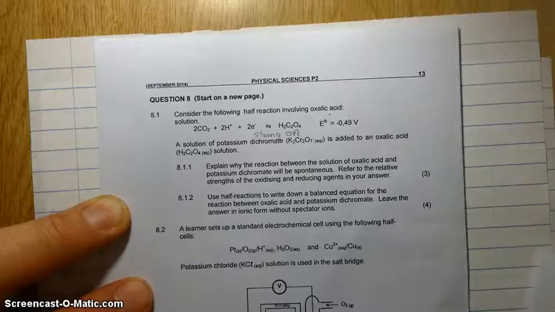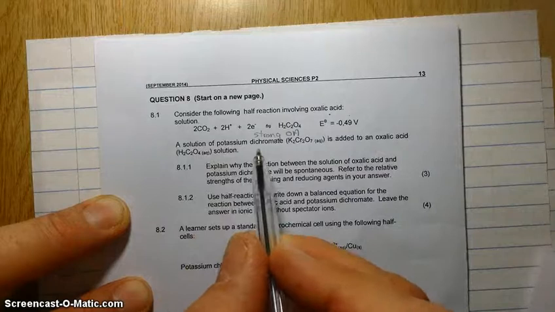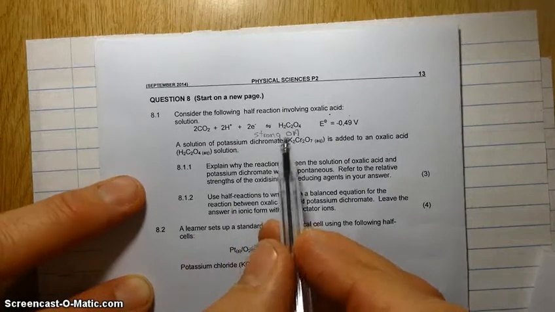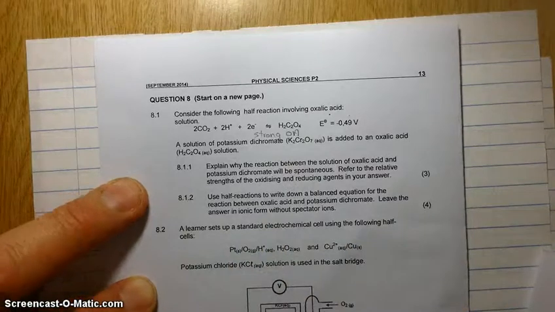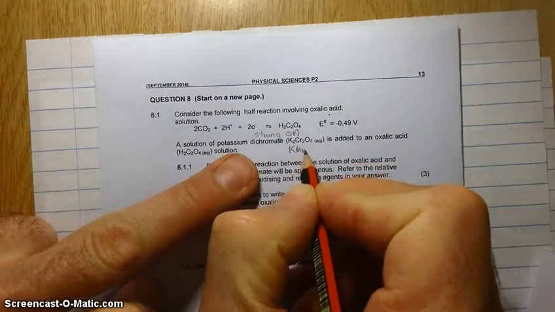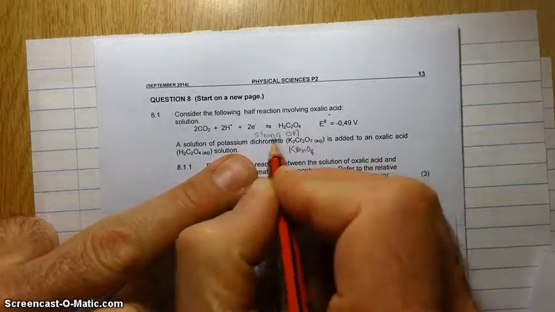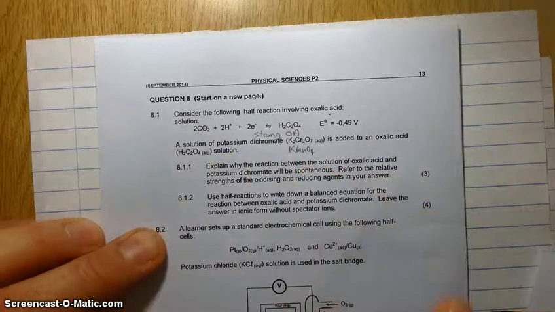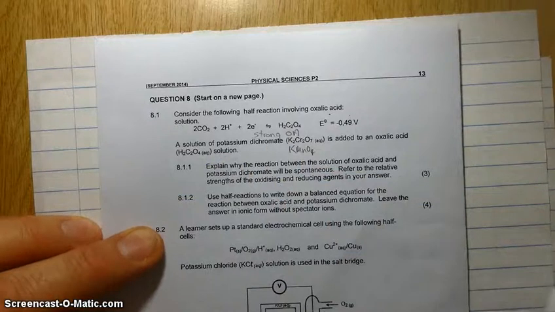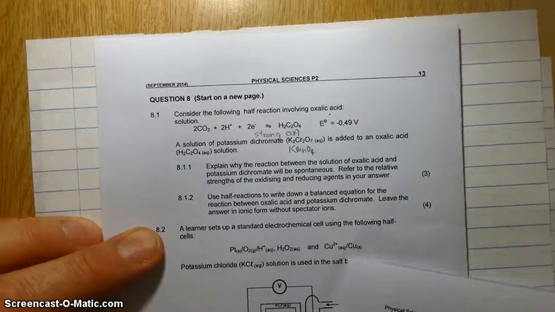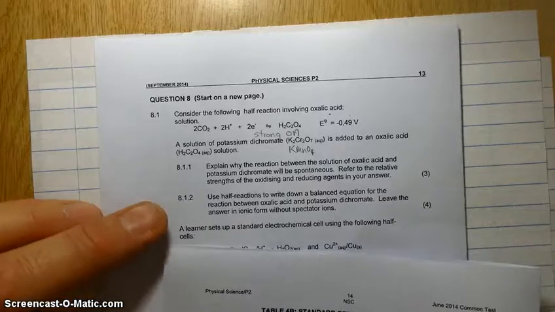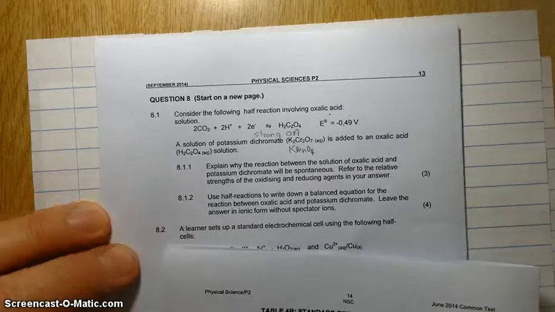And then they say that the solution of potassium dichromate, K2Cr2O7, will be a strong oxidizing agent. The moment you see potassium dichromate and potassium permanganate, the KMnO4, always write down that they are strong oxidizing agents. Remember that, because that determines how you approach this question. Then they say, explain why the reaction between the solution of oxalic acid and potassium dichromate will be spontaneous, and they even tell you that you must refer to the relative strengths.